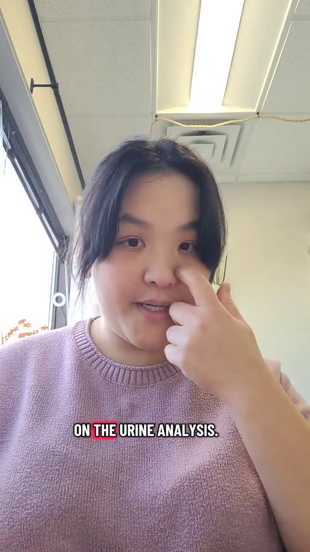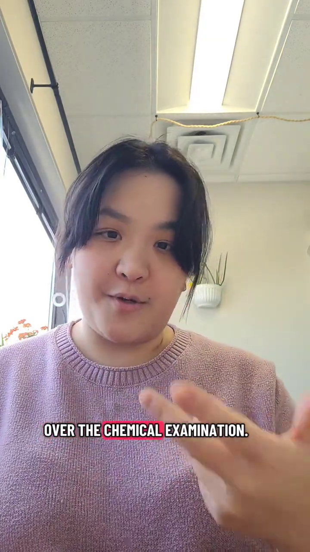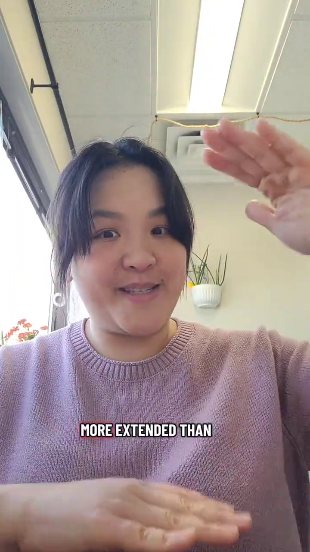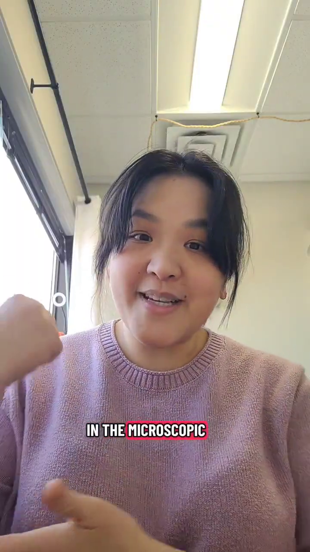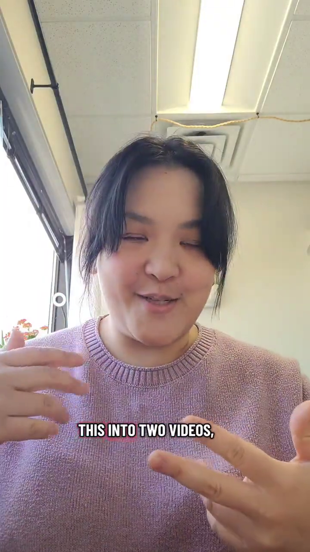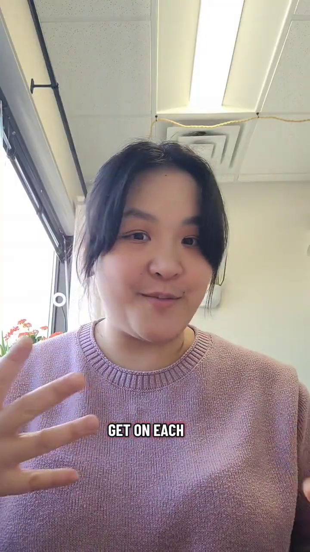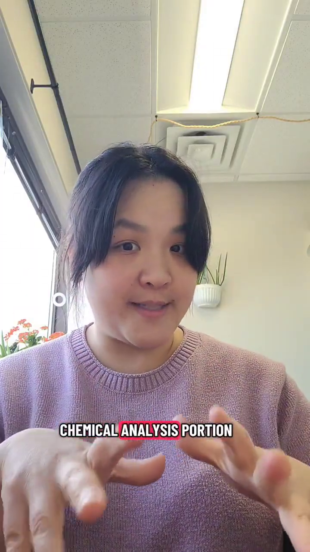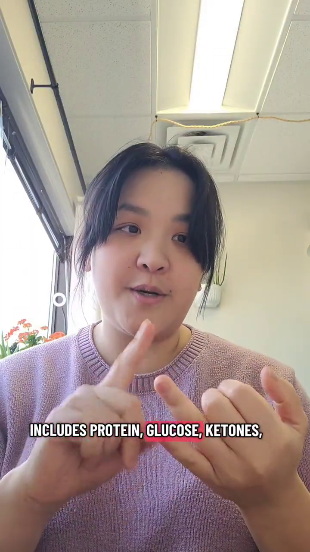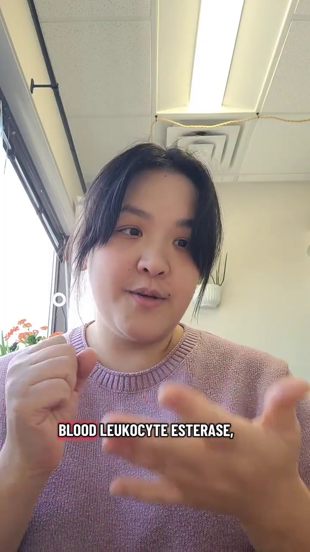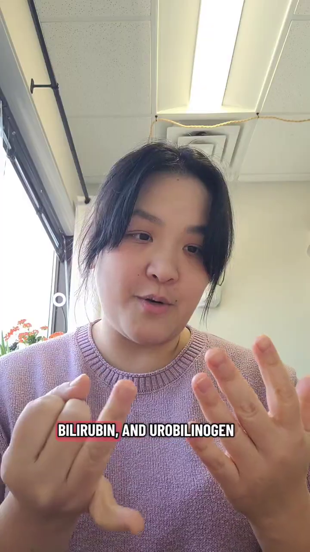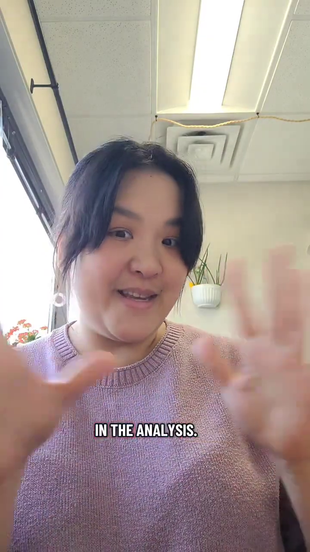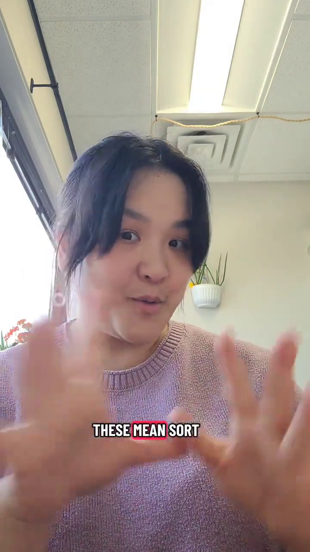All right, part 2 on the urine analysis, we're going to go over the chemical examination. Now, the chemical examination of a basic urine analysis is a lot more extended than the physical exam and the microscopic exam, so I might make this into 2 videos depending on how far we can get on each of these markers and how much I want to ramble about them. But typically, the chemical analysis portion includes protein, glucose, ketones, blood, leukocyte esterase, nitrites, bilirubin, and urobilinogen in the analysis. And all of these mean sort of separate things.